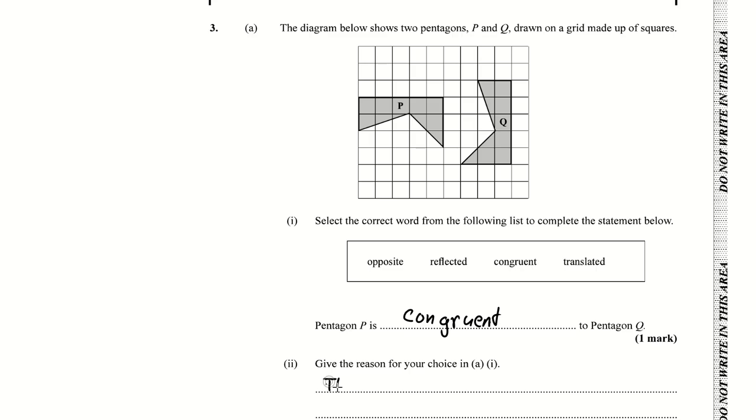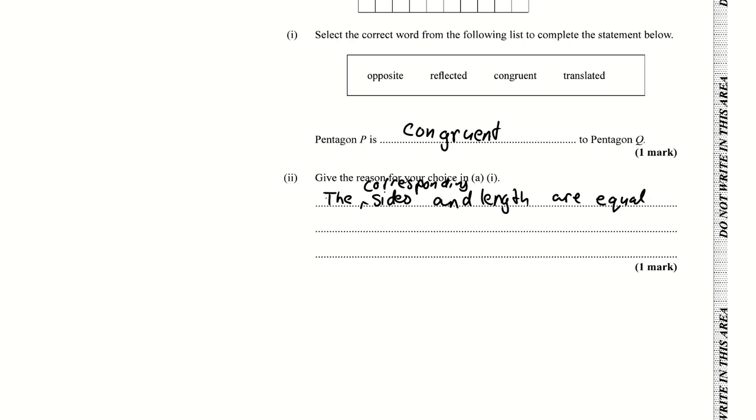So the sides and length are equal. I should say the corresponding sides. The corresponding sides and length are equal. That's all you need to see, right? Sides, length, and angles. Let's erase that and put it properly.